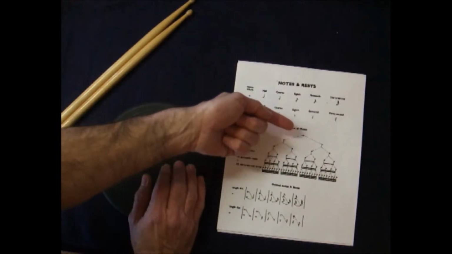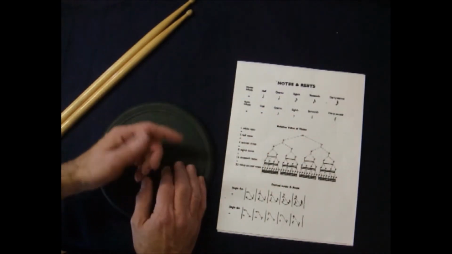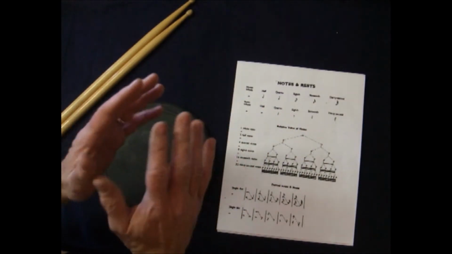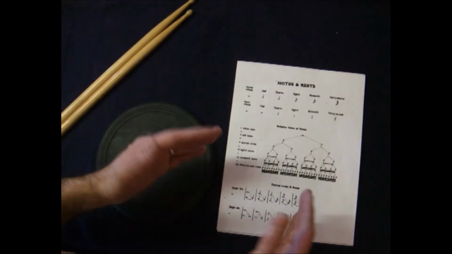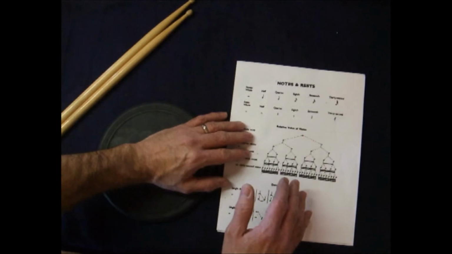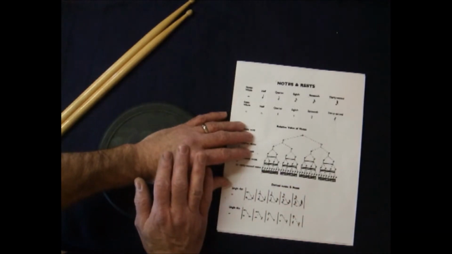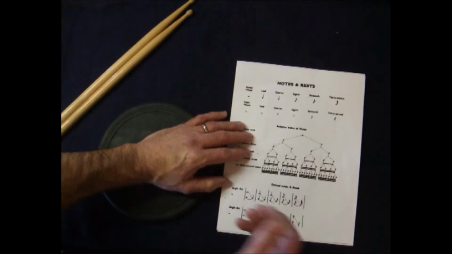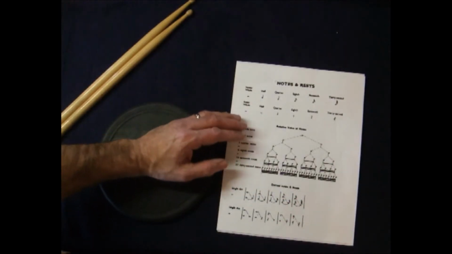Yes, there are notes that we have to understand, what they're called and what they look like, but most importantly, all this is fractions. And it's already a mathematical system that you're pretty aware of, whether it's money or reading a ruler. Let me start with reading a ruler.